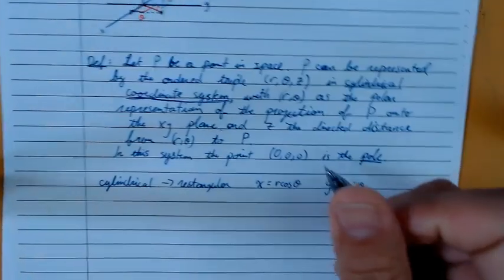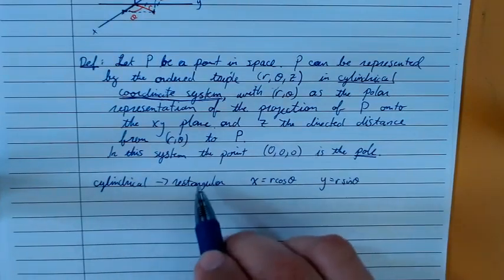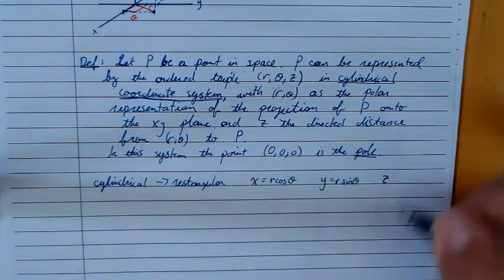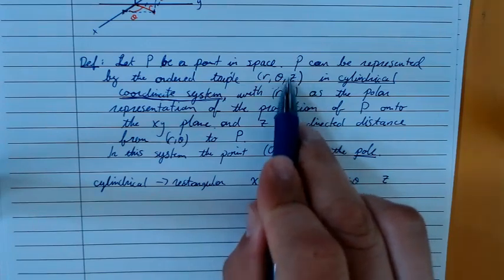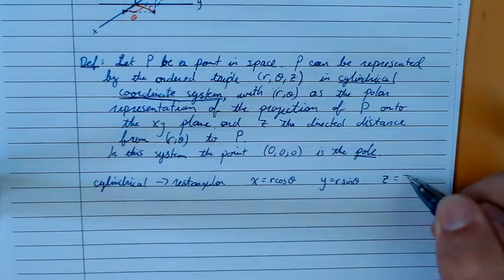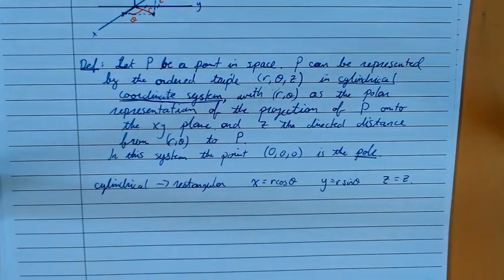And now here's a really silly one. Okay, from cylindrical to rectangular. What if I wanted to find Z? How would I do that? You don't need to find it. It's already given to you. Z is equal to Z. And there you go. Nice and simple.